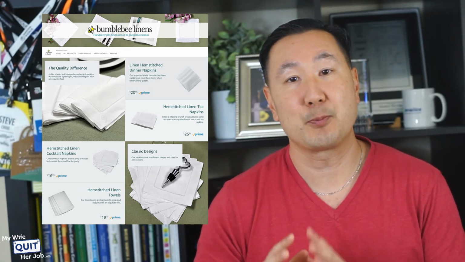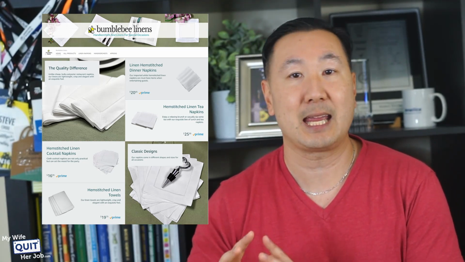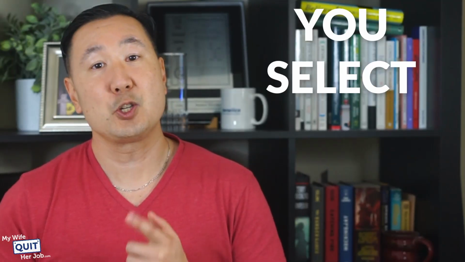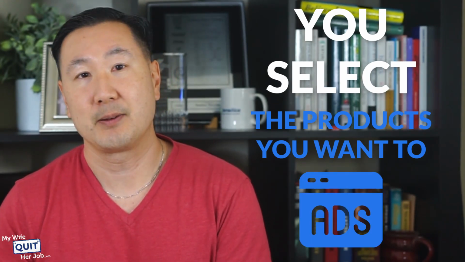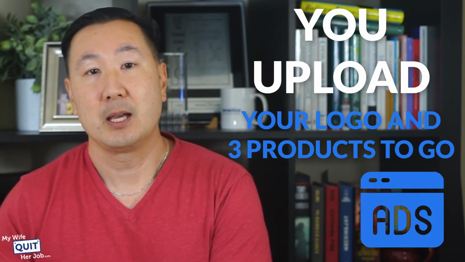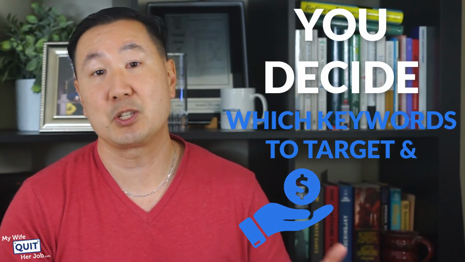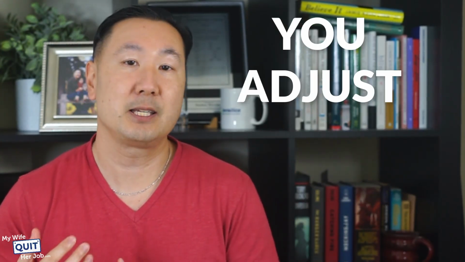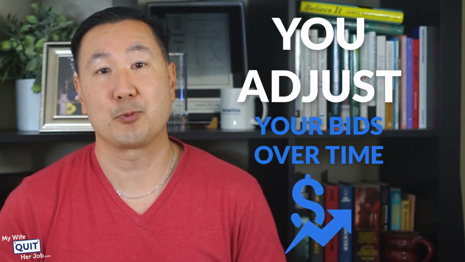Now, Amazon Sponsored Brand Ads work almost exactly like Amazon Sponsored Product Ads, except that the setup is slightly different. First, you select the products that you want to advertise. Then you upload your logo, and then you select 3 products to go in the ad. And then you decide which keywords to target and how much you want to bid for clicks. And then finally, you adjust your bids over time to maximize your profit.